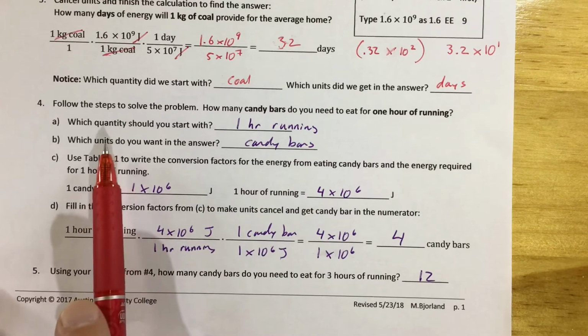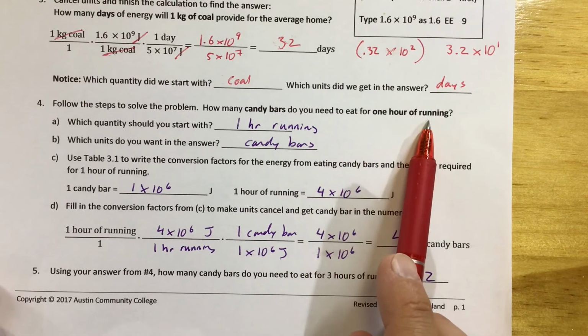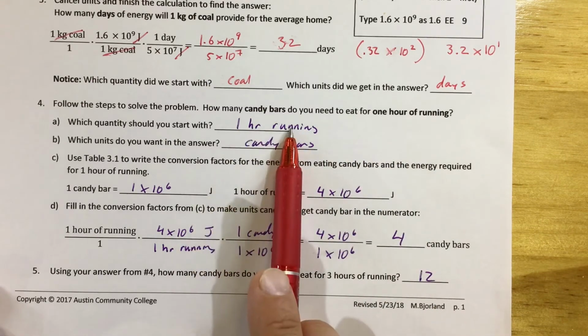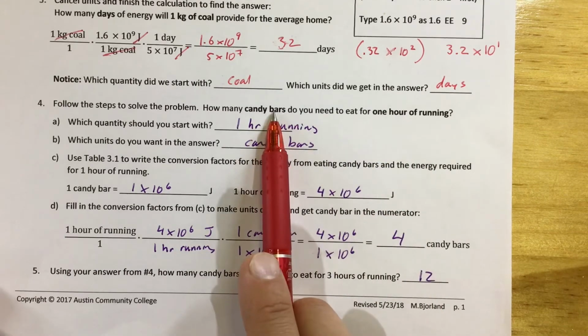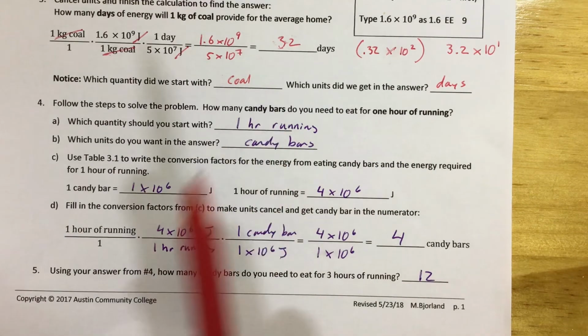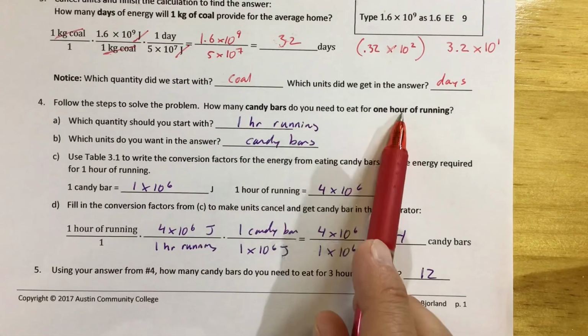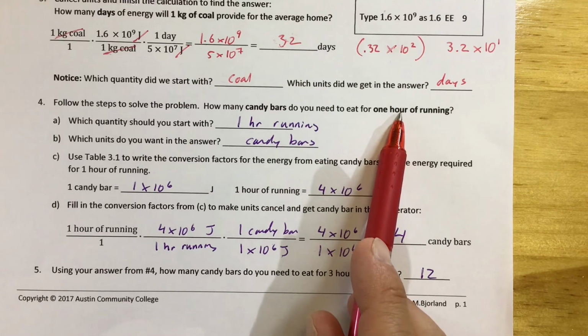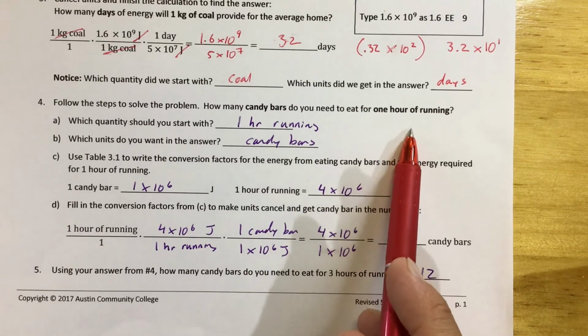All right, what are we going to start with? We're going to start with what we want to accomplish. We want to accomplish 1 hour of running. So that's where we begin. What we want to convert 1 hour running into is the number of candy bars needed. Okay, so it's flipped in the order of the sentence, right? So you want to be careful about what is it that we're trying to accomplish. And that might actually be the beginning of the problem.